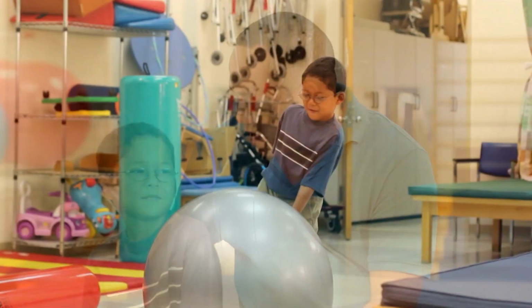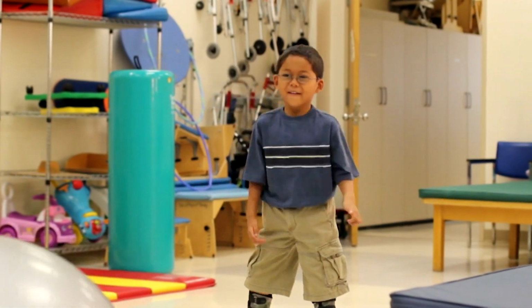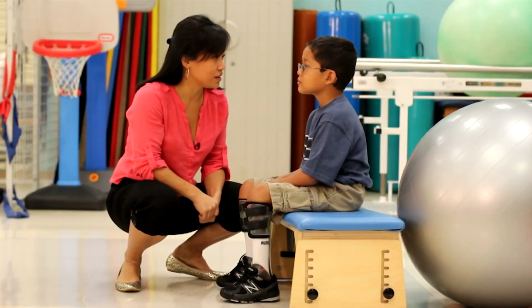I think therapists empower families and patients a lot because they're a coach, they're a teacher. And those are the things that make families feel like they're doing something for their child when sometimes it feels a little hopeless.